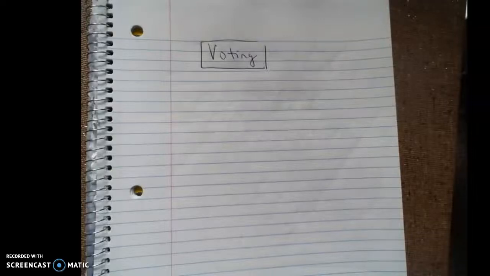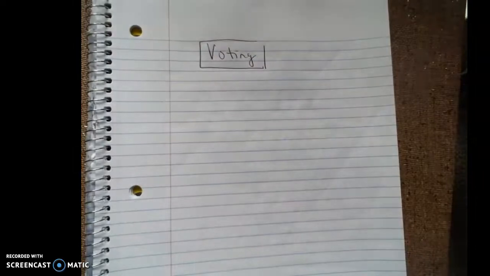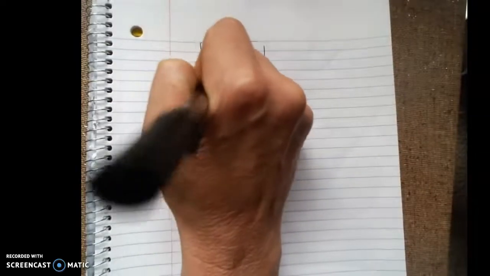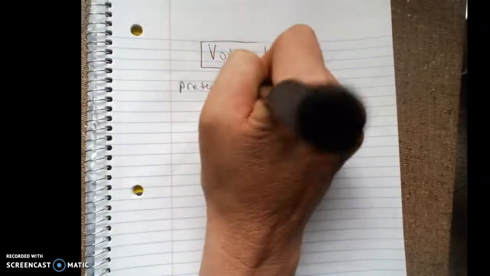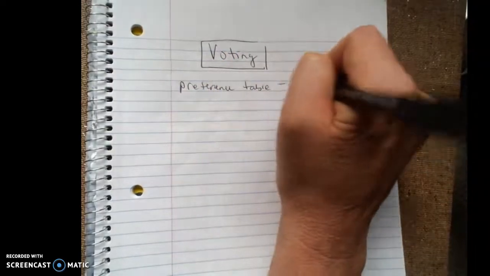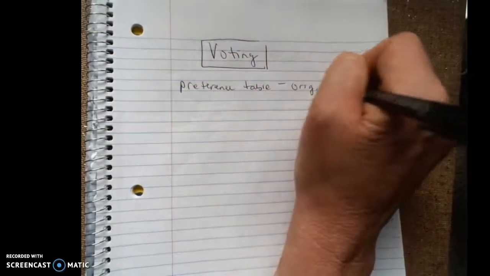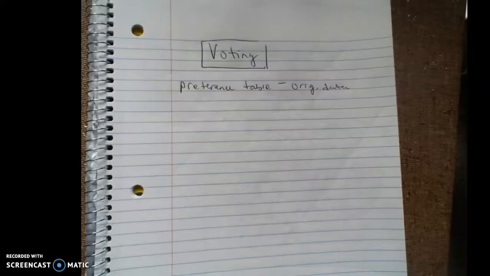Here's a quick video by me, hopefully one or two, going over the voting stuff. And first thing I want to talk about is a preference table. A preference table is when you combine all the data. So that's when you organize it. And we usually do this in a chart, okay?